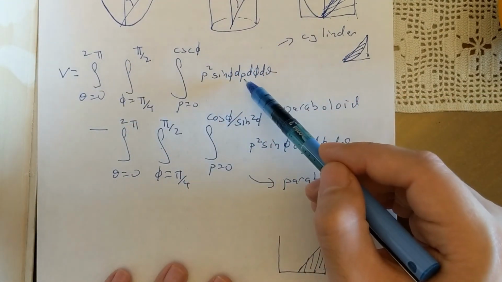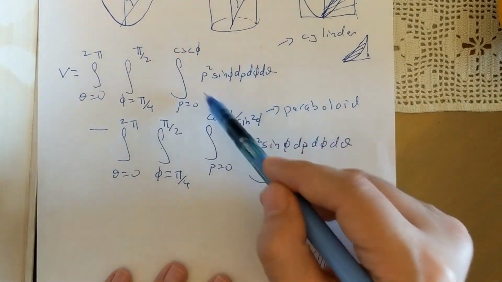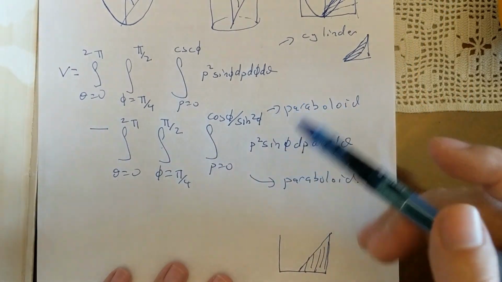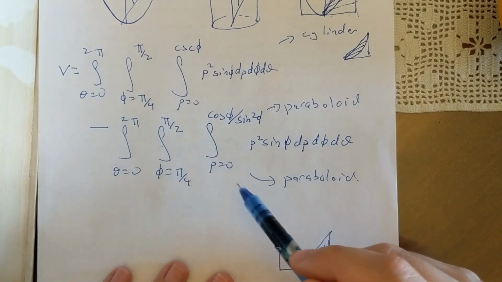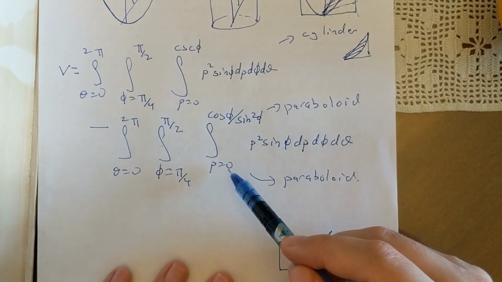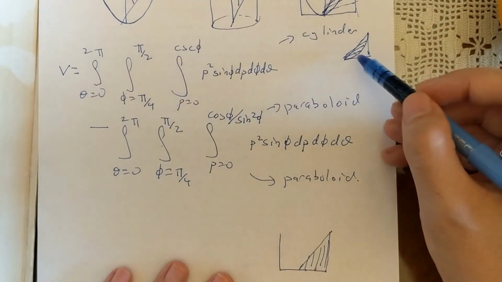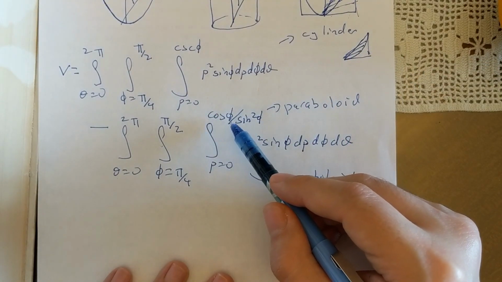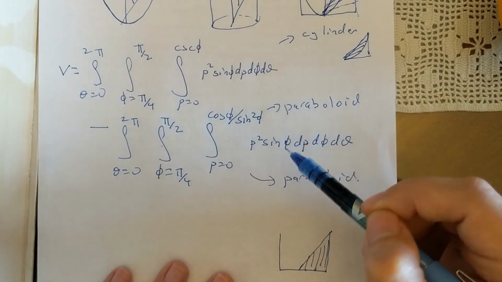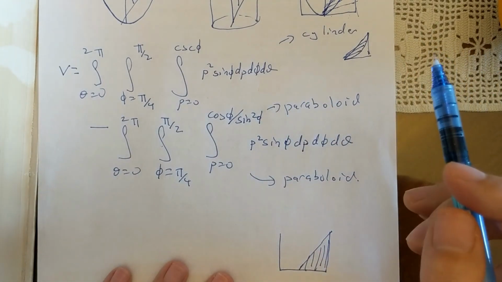Rho squared sine phi d rho d phi d theta. This is standard, what you memorize. Now, this was the cylinder. Minus, we want to do the paraboloid. The paraboloid is going to go from rho equals 0 up to the formula of the paraboloid. We just found it on the other page. That was cosine phi over sine squared phi. I know it looks horrible. Sorry.